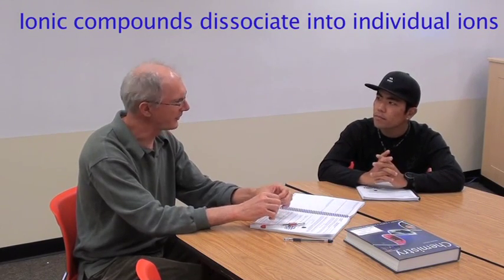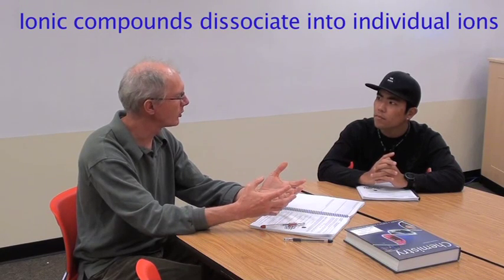Okay, so what you're saying is that when something like sodium chloride dissolves in solution, the sodium ions float off on their own, and then the chloride ions float off on their own.